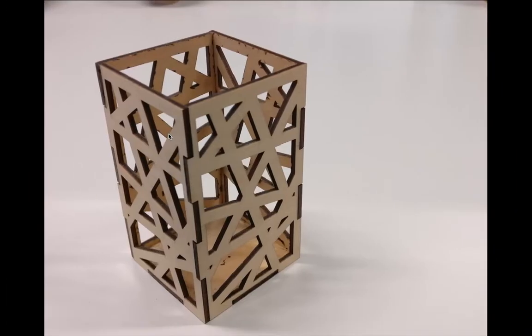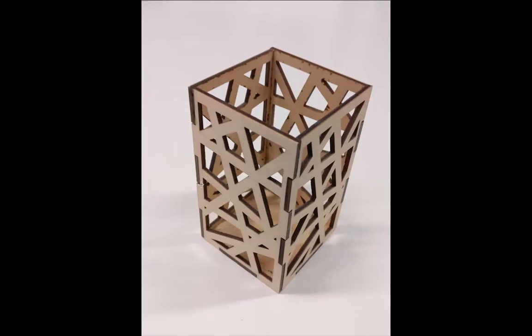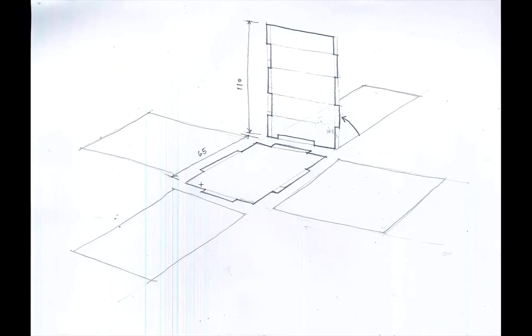Right, here we go with our Desktop Organiser tutorial. Here's a photo of the finished organiser. You can see it's got a solid base and then it's got 4 sides on it. Each of the 4 sides is identical. They've got tabs in the corners here that help hold it together. Here's another photo of the organiser there. And here's a little drawing that shows how it all goes together.